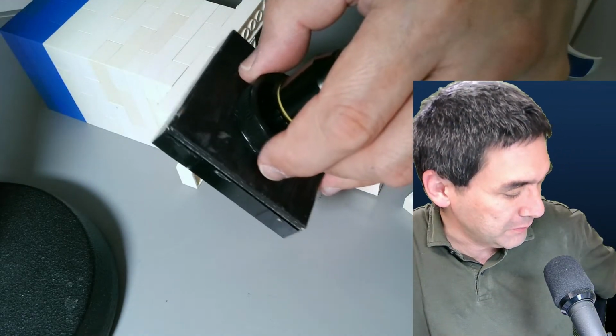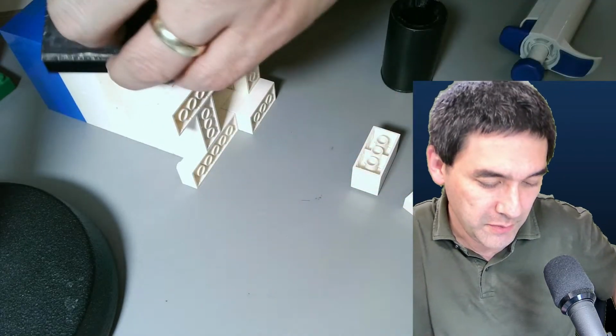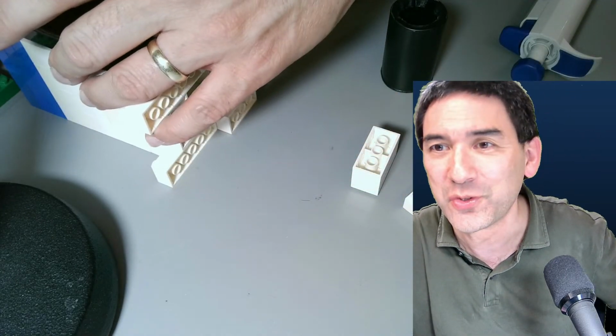Now I took it apart. I think I'm just going to leave it apart and put it away because I would like to show you a few other things here as well.